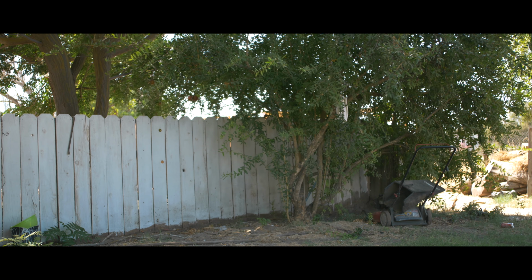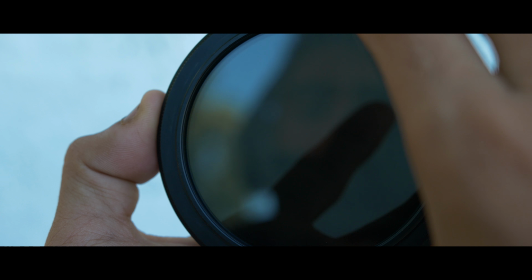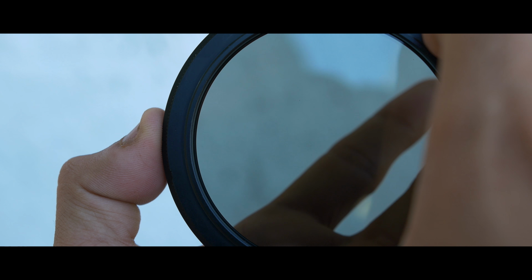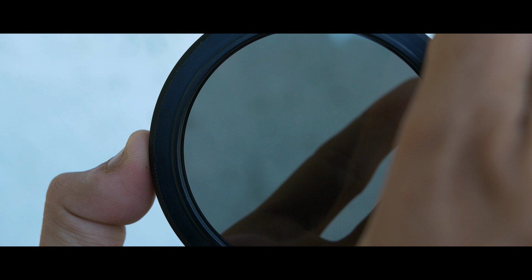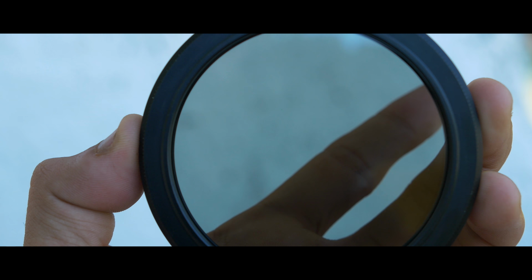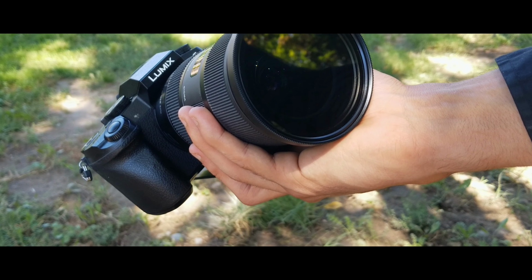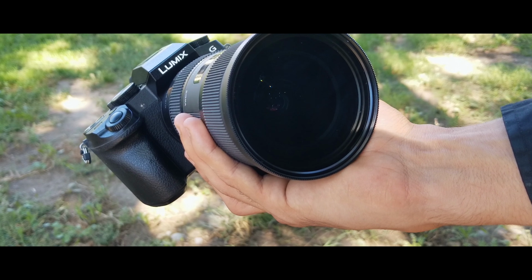And this is where an ND filter comes in handy. The things I like about this ND filter is the sharpness is almost the same. There's little to no loss in sharpness, which I really like, and that was something I was looking for in ND filters, since a lot of ND filters out there just take away the sharpness of the lens.